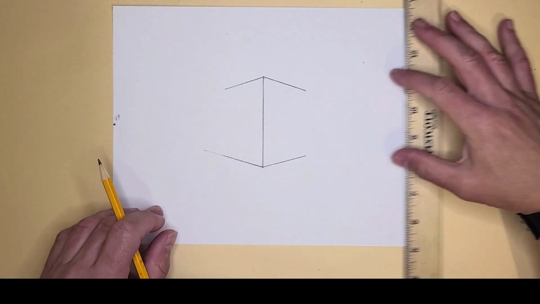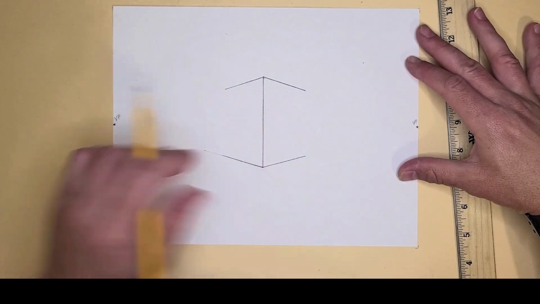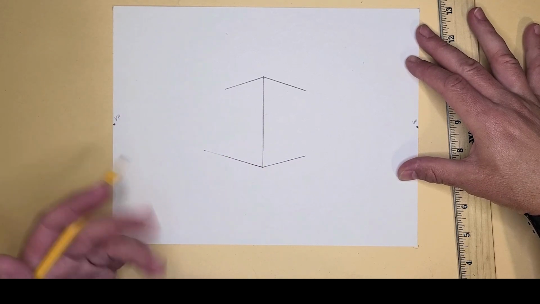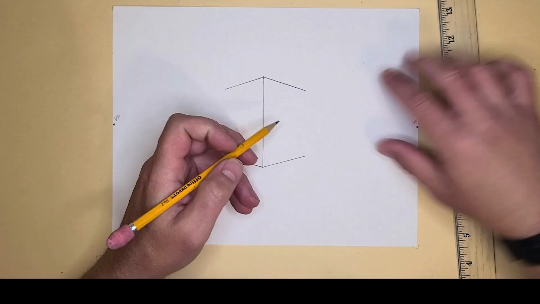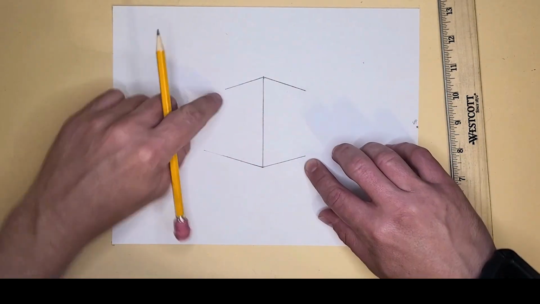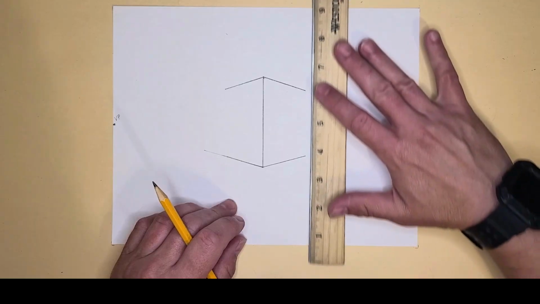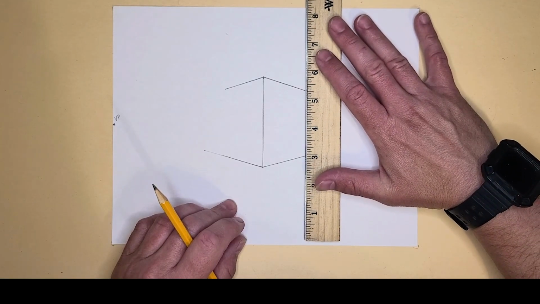So the last thing we've got to do to finish off this first one, it's going to be like a rectangular or a cube form. The next thing we're going to do is draw a straight up and down line here and a straight up and down line right over here. So again, make sure that your line is actually going straight up and down.